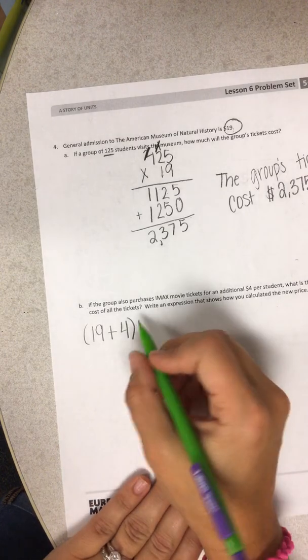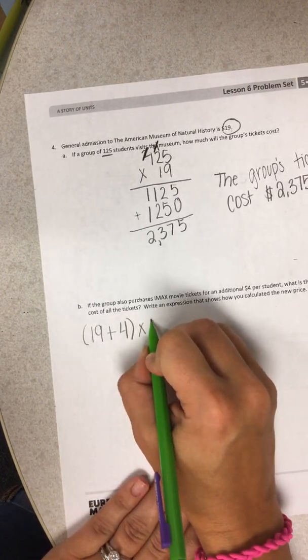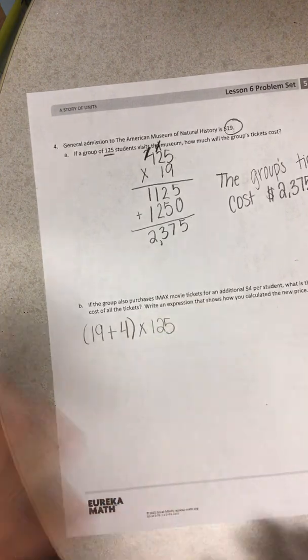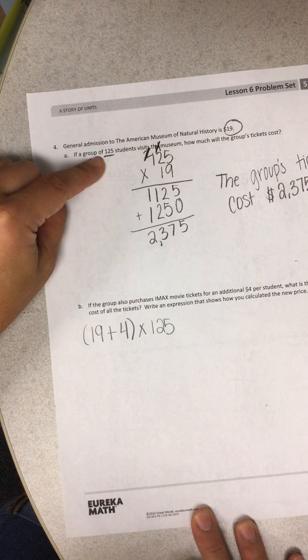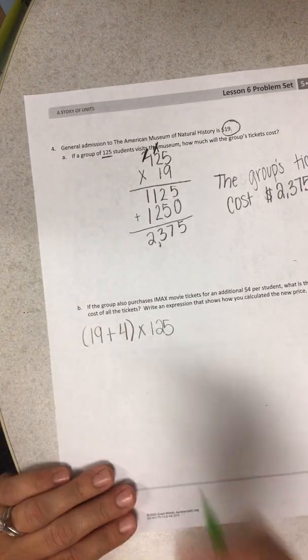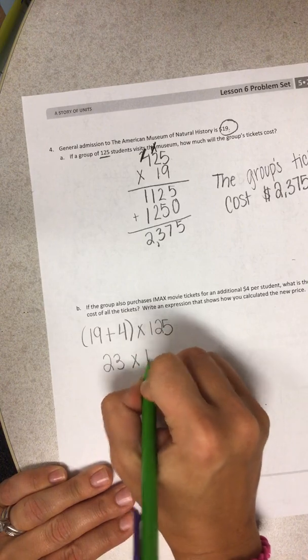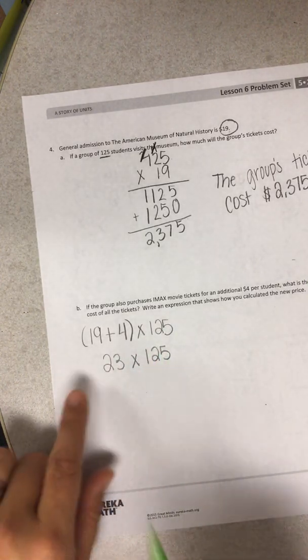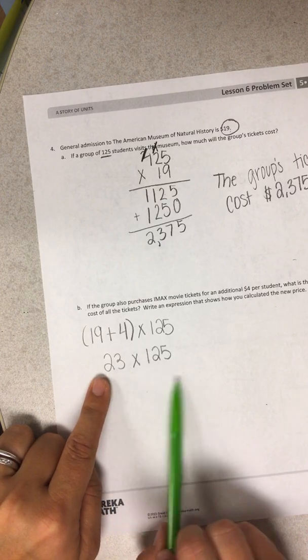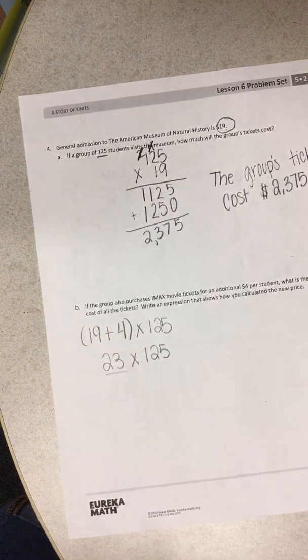So then I'm going to multiply these 2. Once I add these 2 together, I'm going to multiply this by 125 because, guys, remember how many students went? It's 125. So now I can go ahead and add this up. I've got 19 plus 4 is going to give me 23, and I'm going to multiply that by 125. Okay, so guys, I know that when I talked earlier, I said that first number is going to be the first number you put on the top.